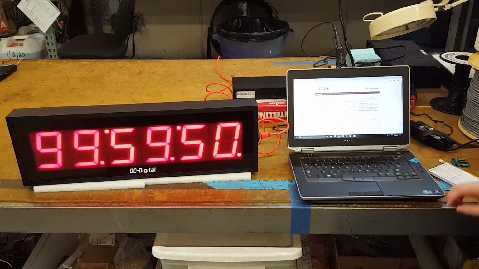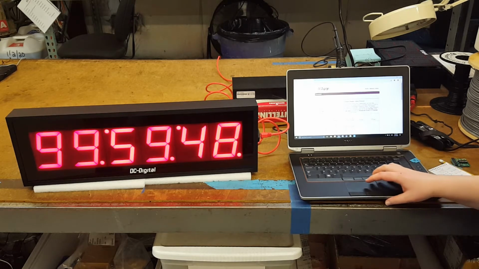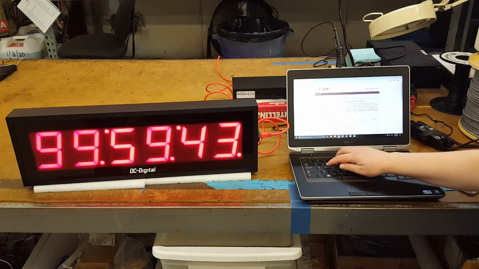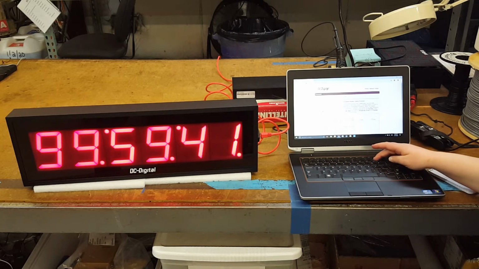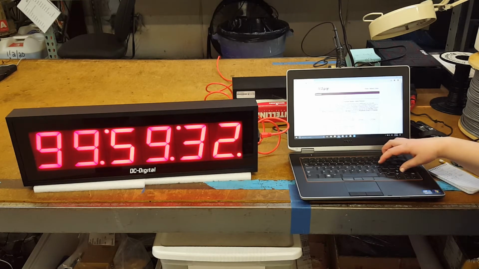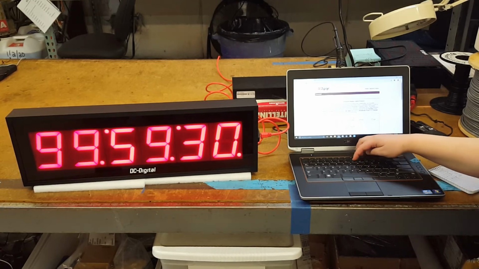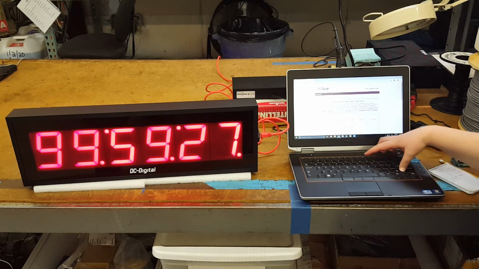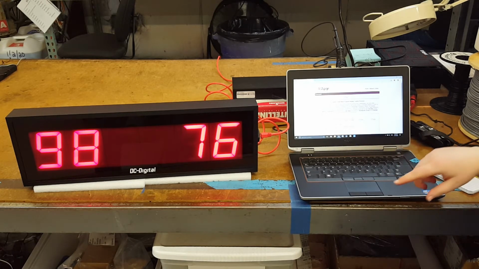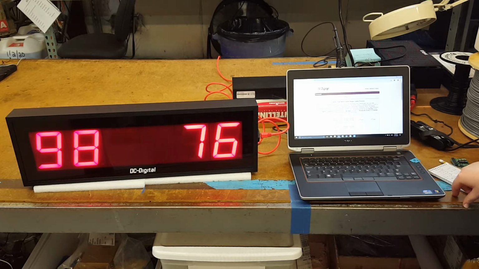The last type of display this can show is a static display. For that, you type in TS, and then 0 gives a number display without any colons or decimals. If I type in 98, 2 colons, followed by 76, and press send, it shows 98 on the far left, 2 blank digits, and 76.